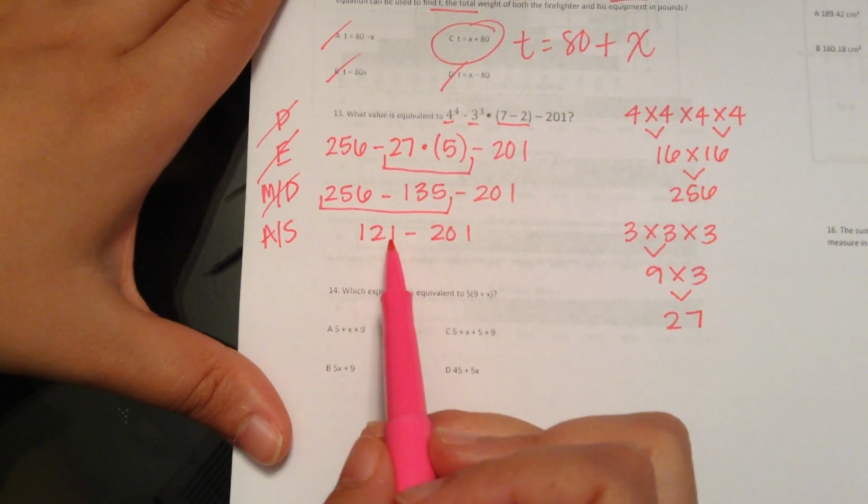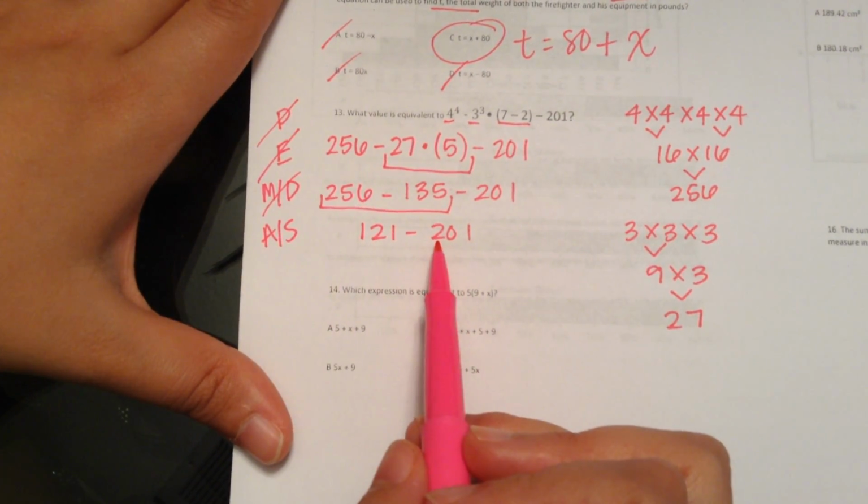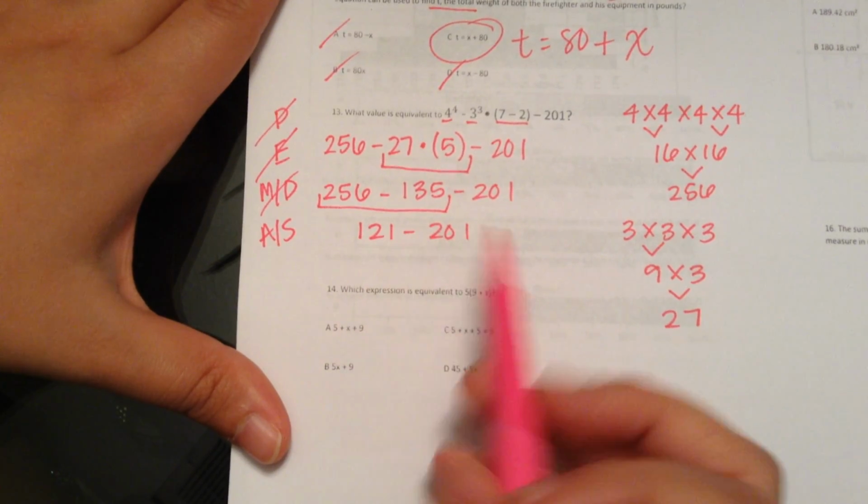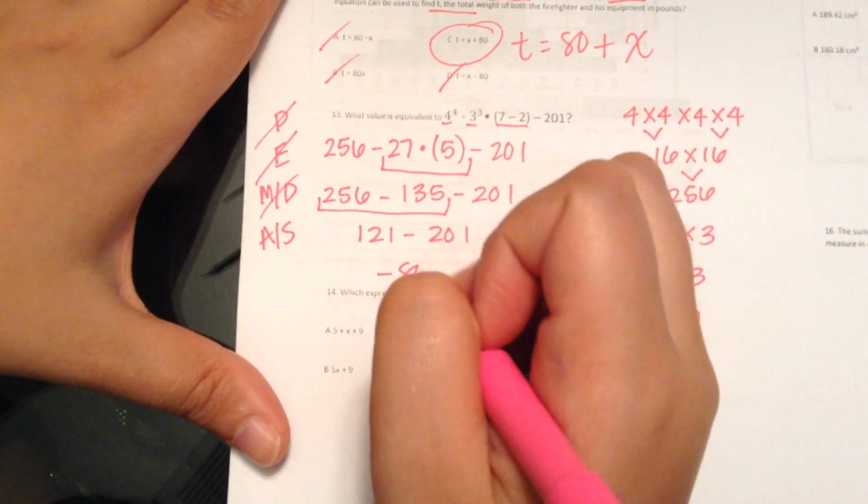So I'm going to take away 201 away from 121. So I'm going to have negative 80 left over. Okay.